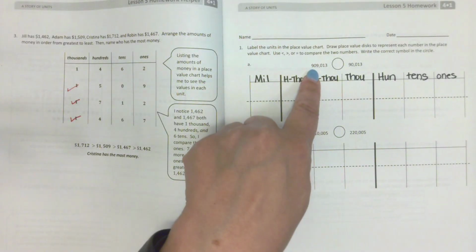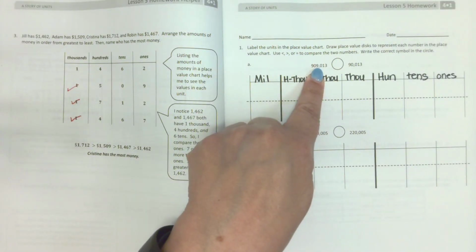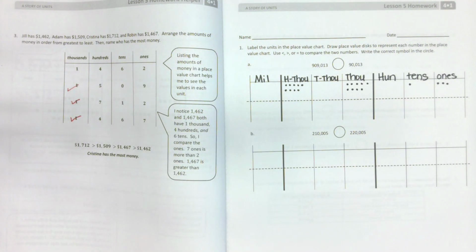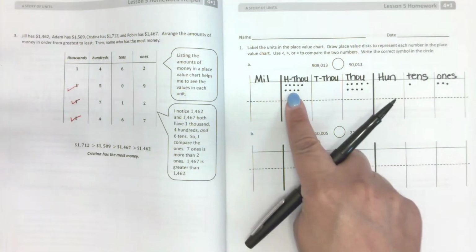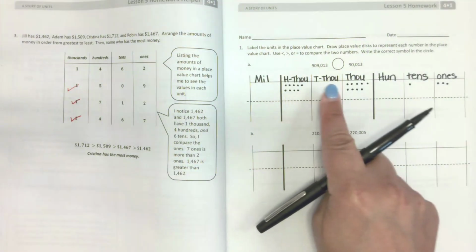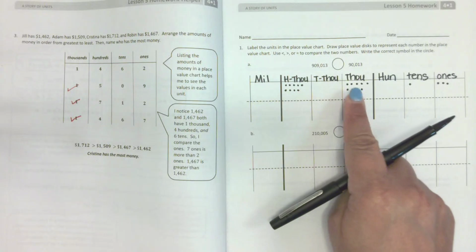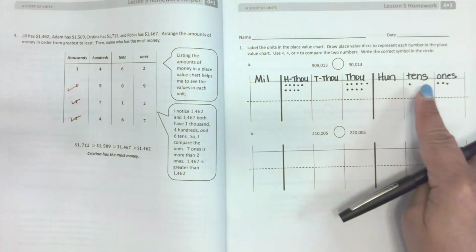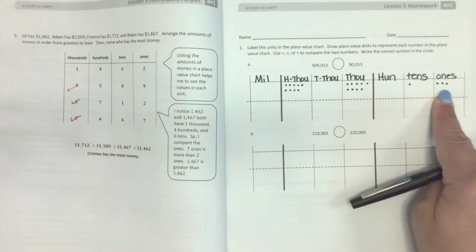Draw the discs for each place value column. Pause the video, draw your discs, and then press play when you're ready to check your work. My discs are done. I have 9 in the 100,000s, 0 in the 10,000s, 9 in the thousands, 0 in the hundreds, 1 in the tens, 3 in the ones.